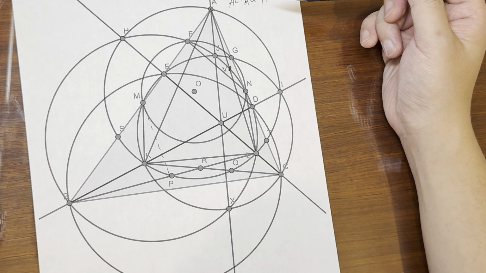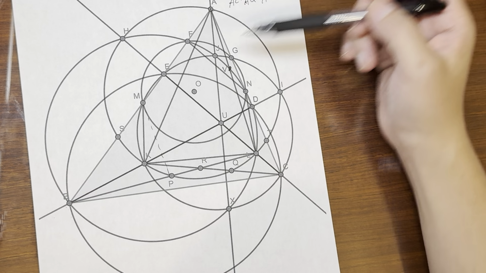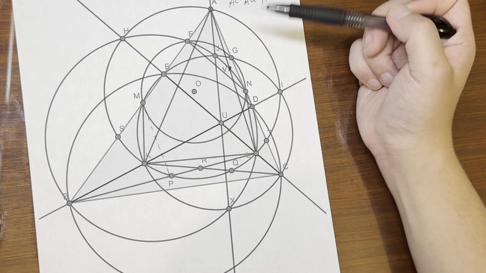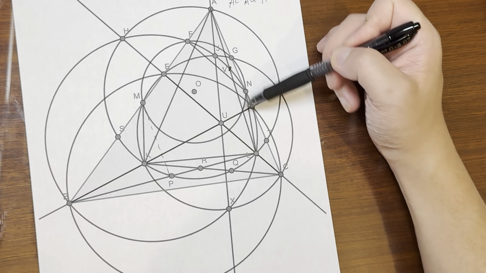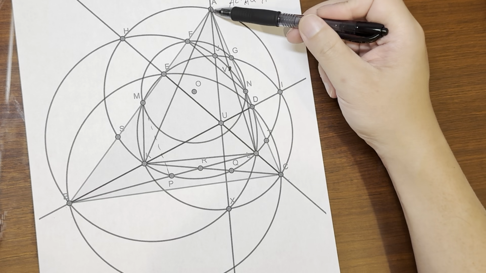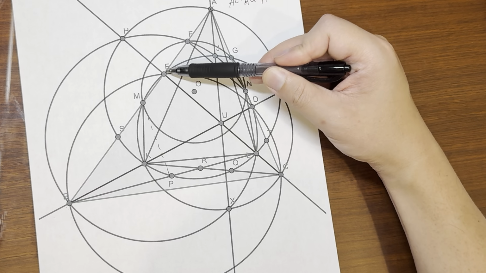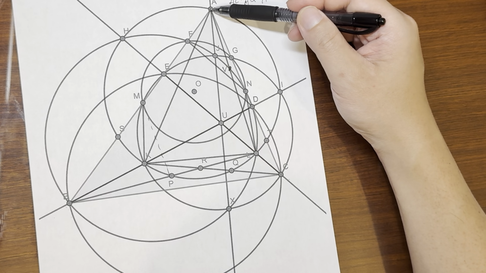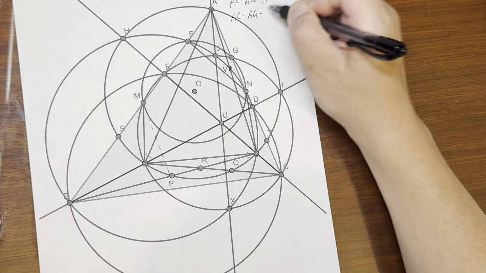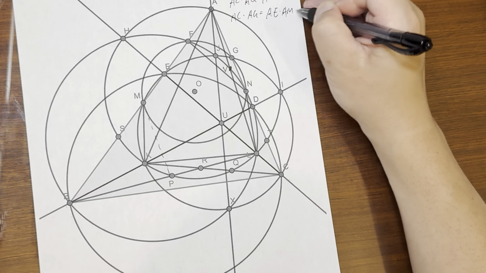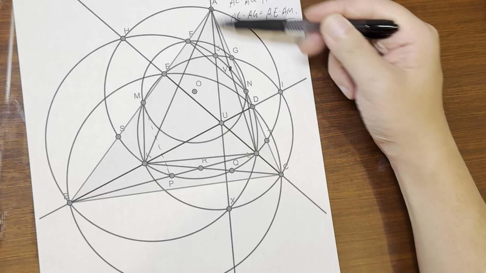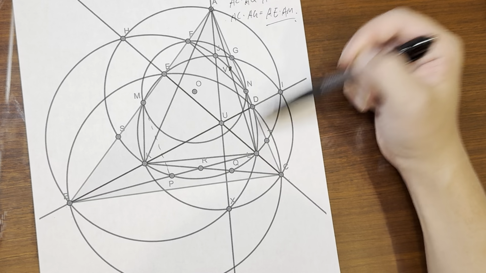And we still want to prove that, let's see. Yeah, so we have AV times AL equals AC times AG. And we know that AC times AG equals AE times AM, right? That's the power of A to this circle. So we got AE times AM equals AV times AL, which means M, E, V, L are cyclic.